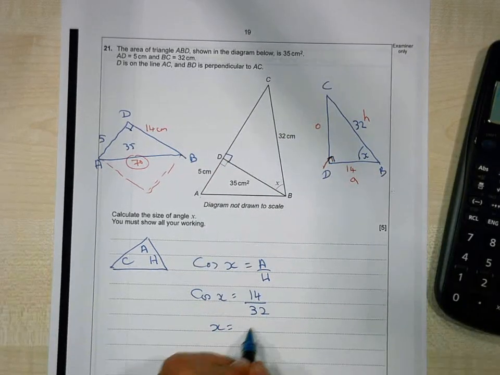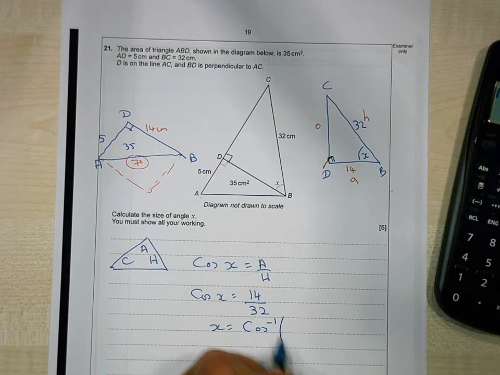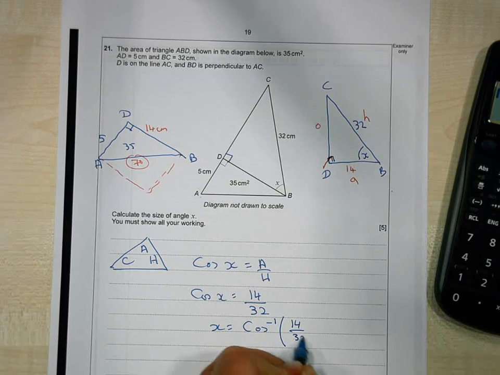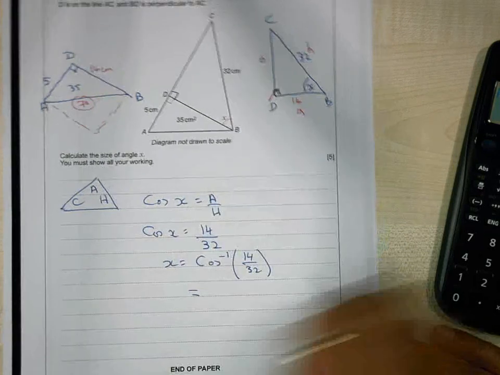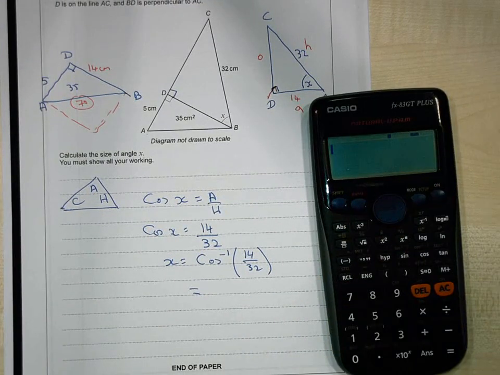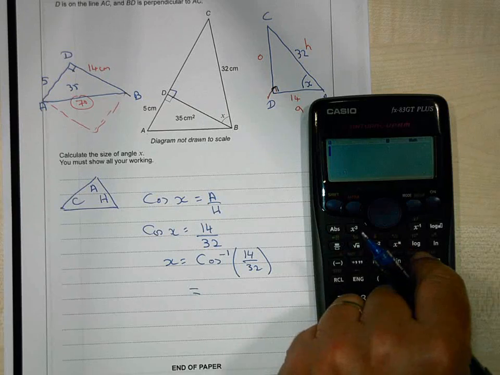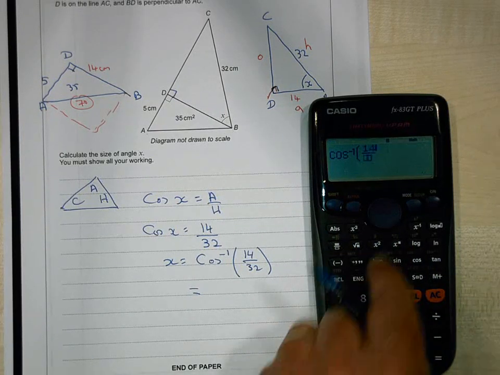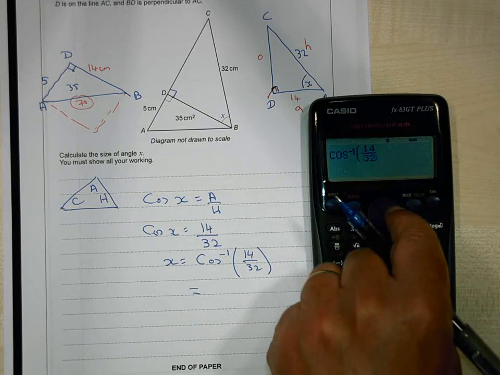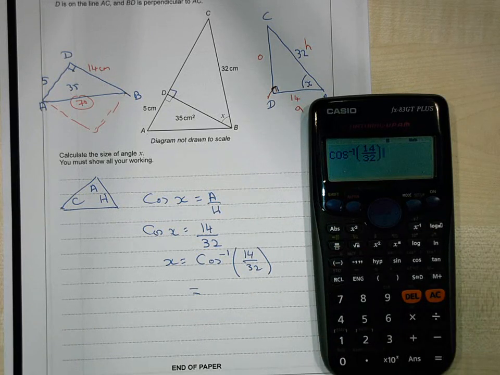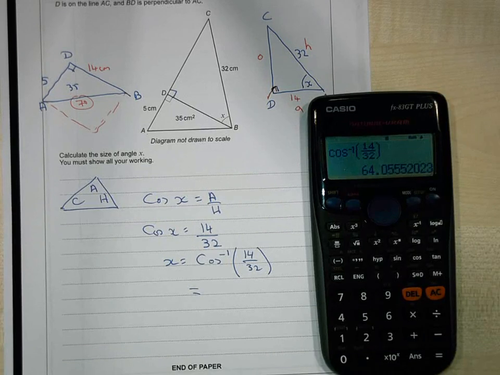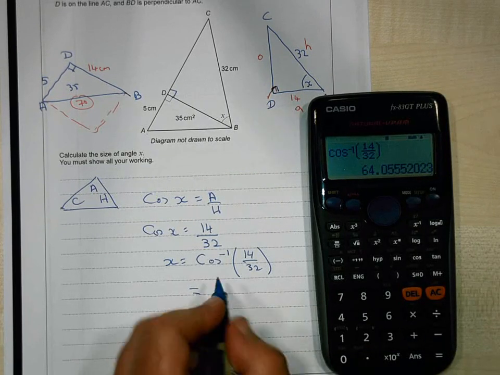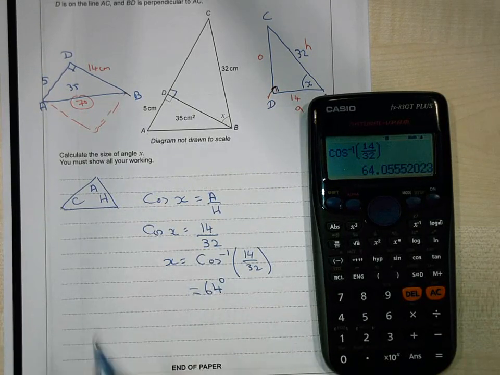So we write this like that. Then we can type that exactly on our calculator as I've written it. Shift cos to get the cos minus 1. Fraction button, 14 over 32, close the bracket, equals 64 degrees. Or 64.1, doesn't matter.